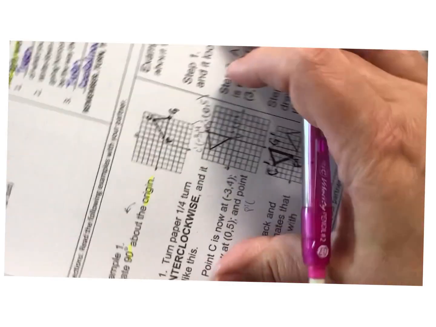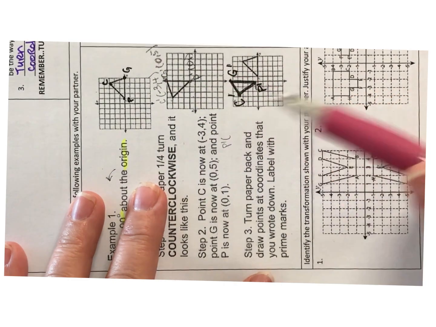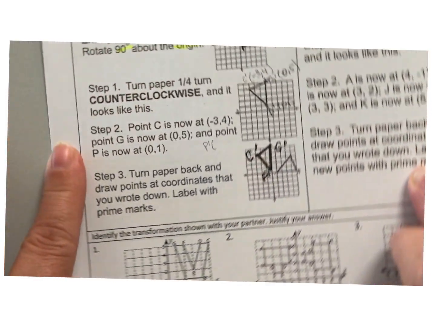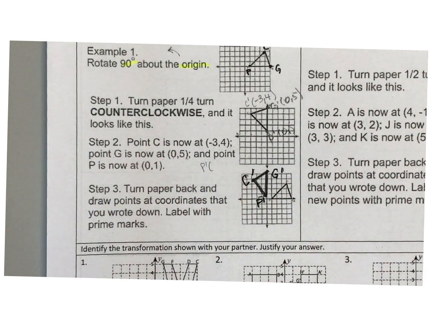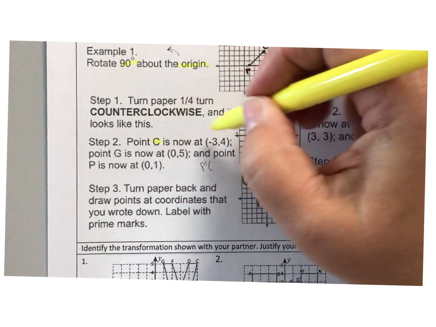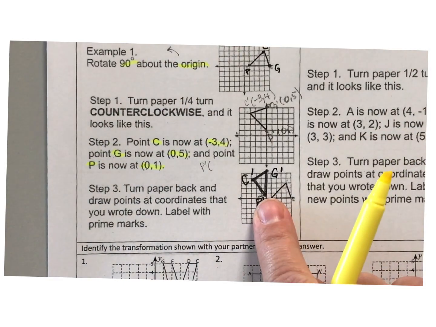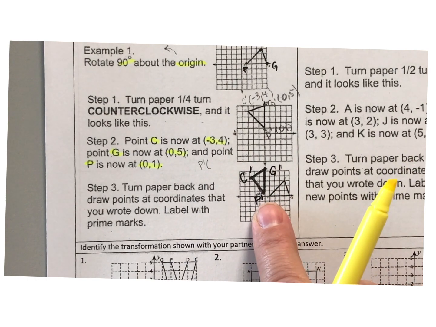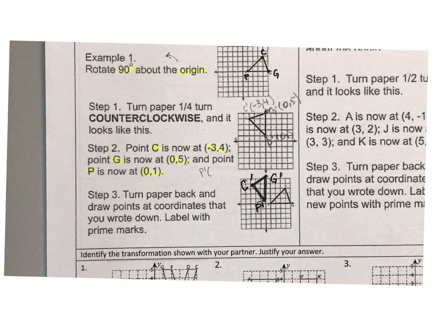So we had it this way. We wrote down those points. We turned it back to how it originally is. Then we plotted these points: C, G, and P. Notice how we labeled them C prime, G prime, and P prime. This is how we do it without patty paper around the origin.